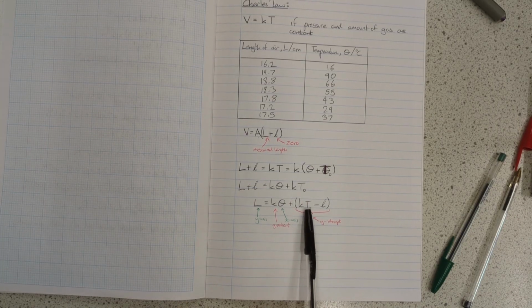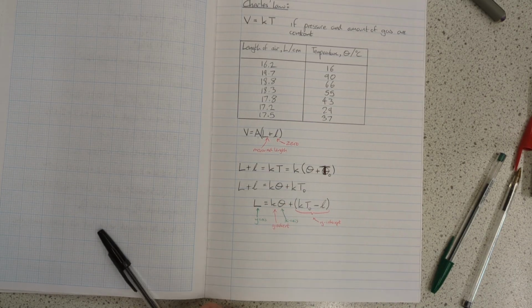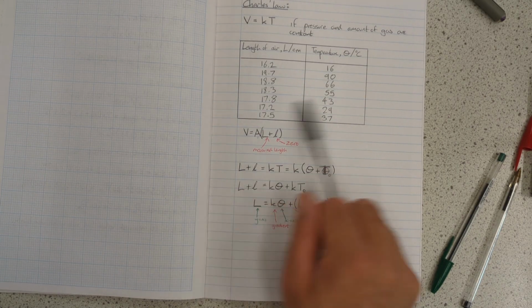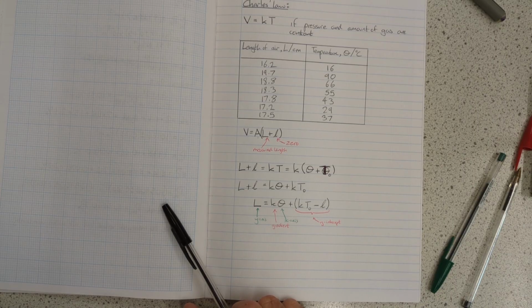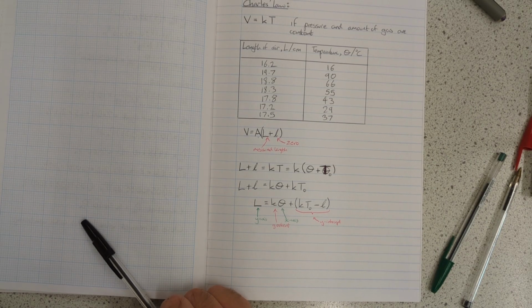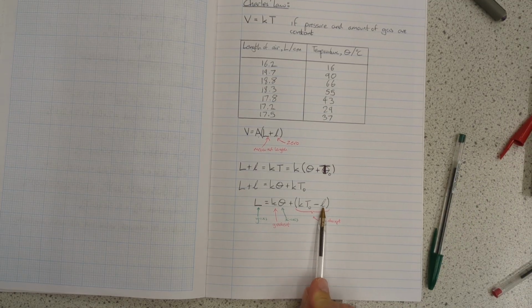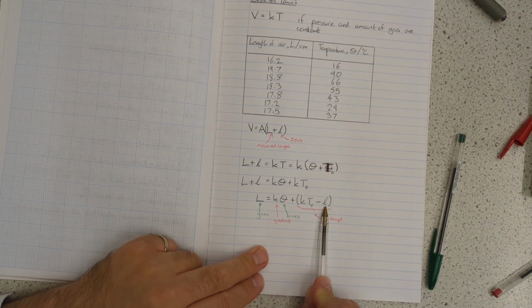But I don't know what that is. I could say I know absolute zero and correct all these to Kelvin temperature, but then I'm assuming I already know absolute zero, and the whole point of this investigation is to determine absolute zero. So the problem is this pesky value here, and we don't know what it is.